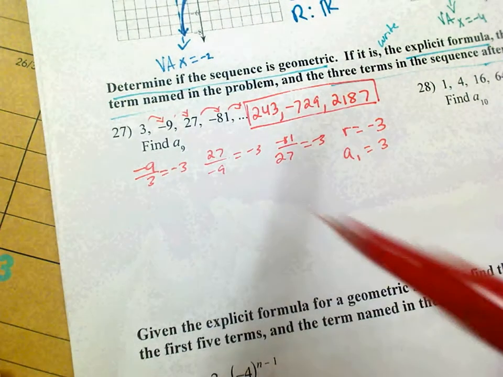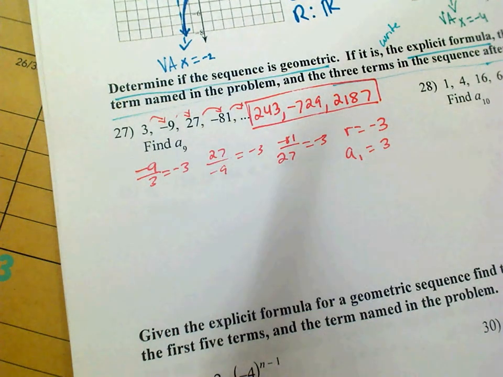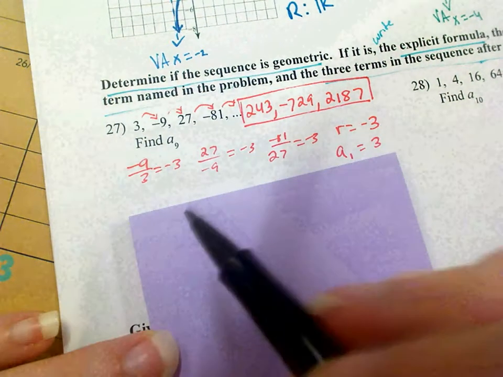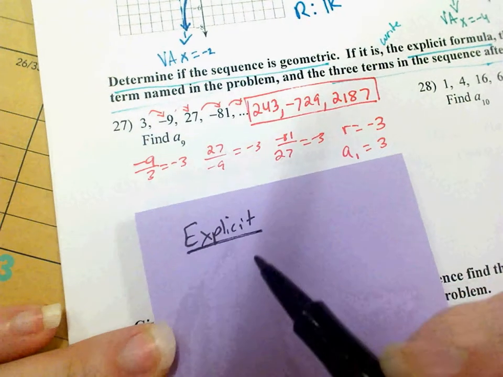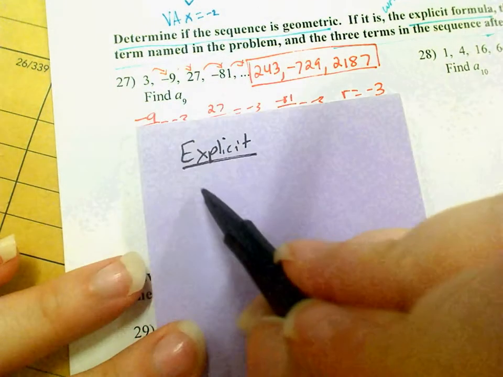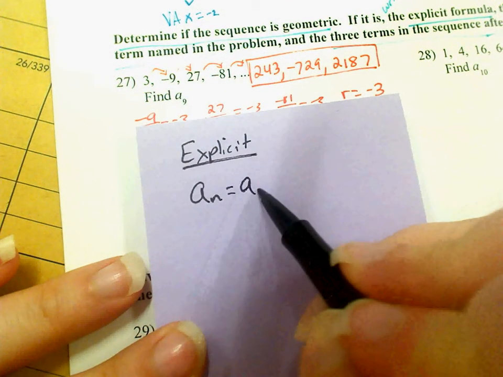So don't forget that the explicit formula for a geometric sequence is a sub n equals a sub 1 times r to the n minus 1.